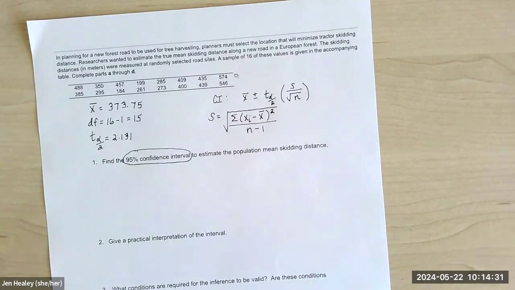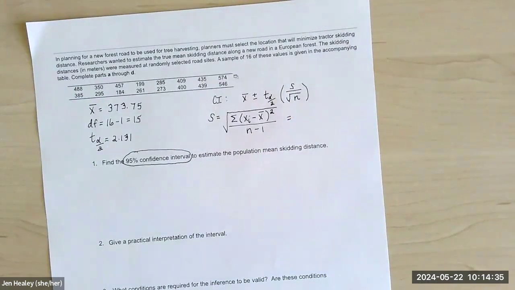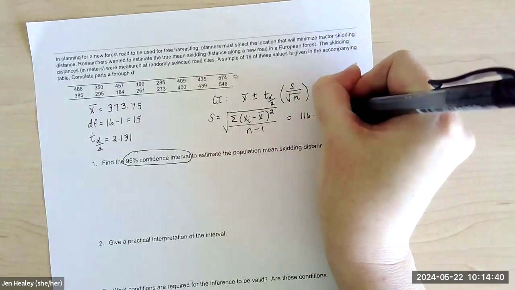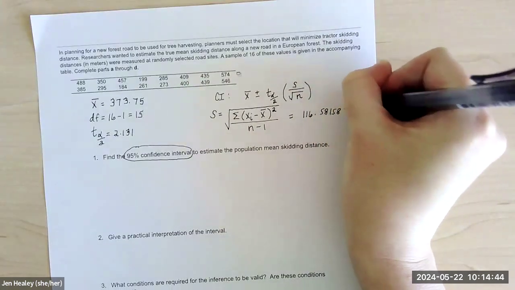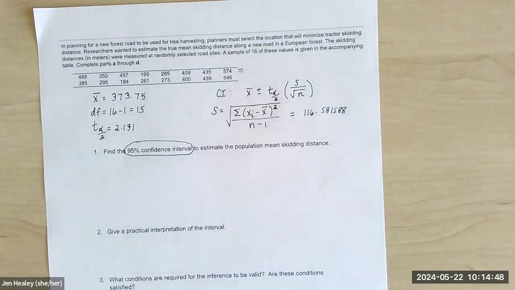So if you trust me, I will also give you this number because Jen already did it for you. Your number is 116.581588. You probably don't need that many decimal places, but I just wrote that many down.